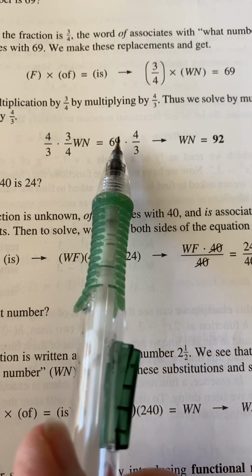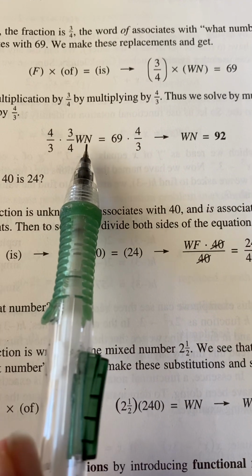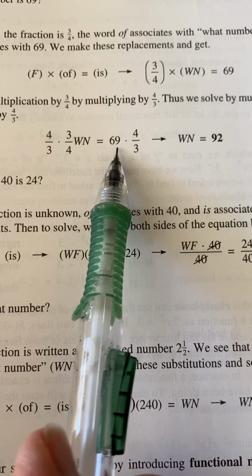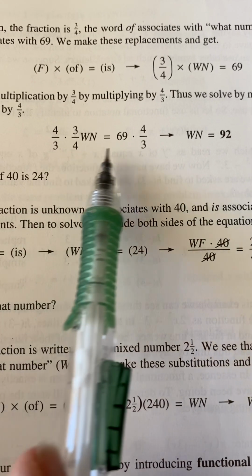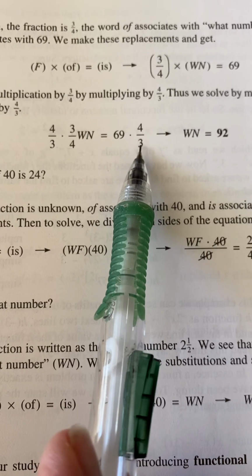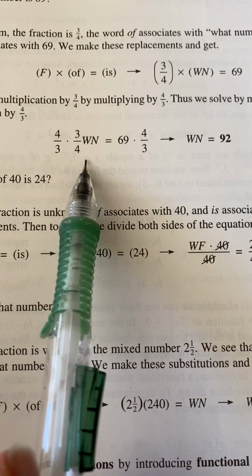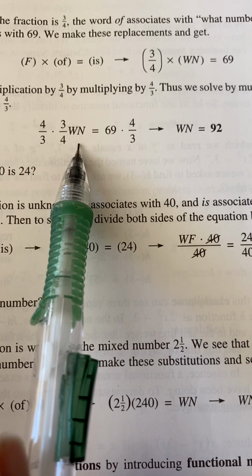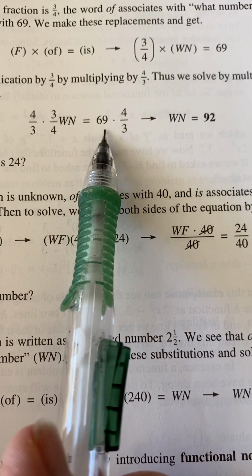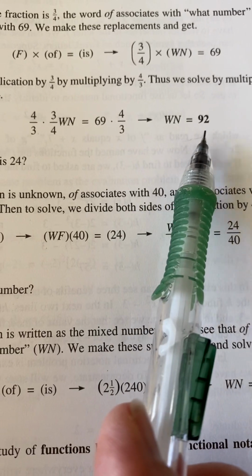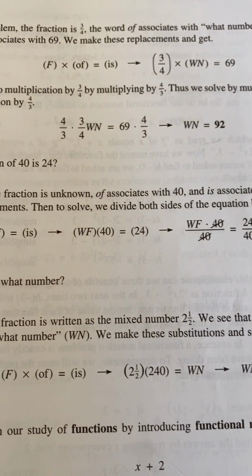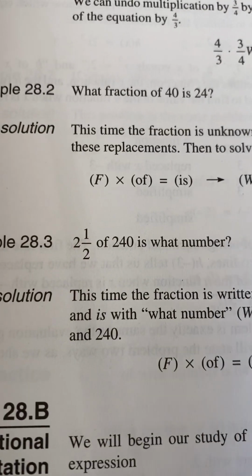So here's our original equation. 3/4 of what number is 69? If we multiply this by 4/3, then we have to multiply the other side by 4/3. Those cancel. We can see that our number is going to be 69 times 4 divided by 3. You can do the math. That is 92. Let's do another example.